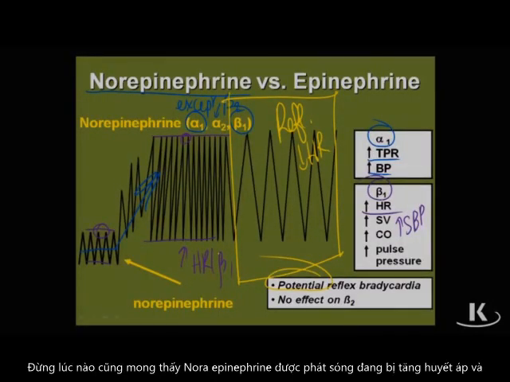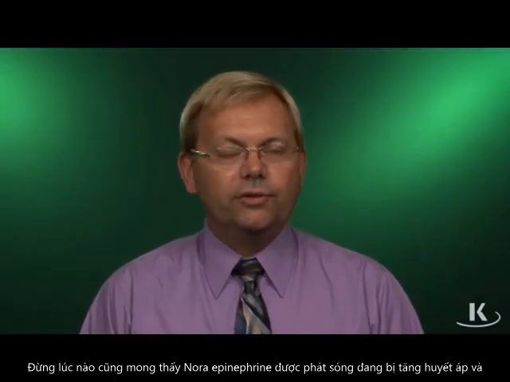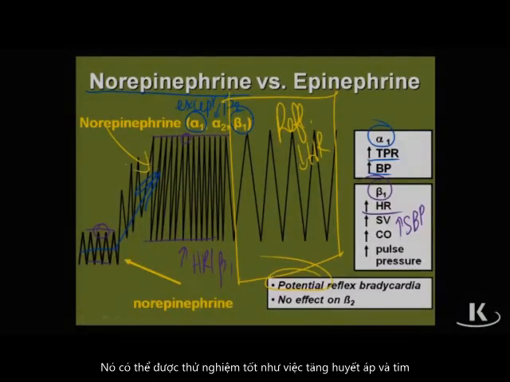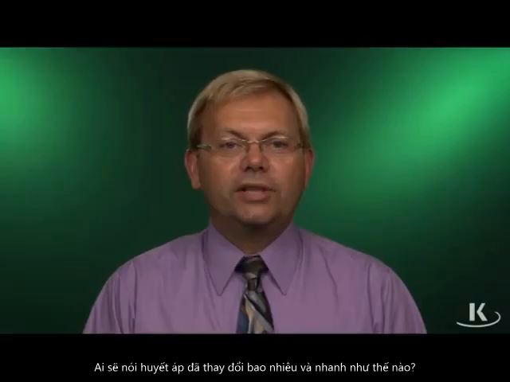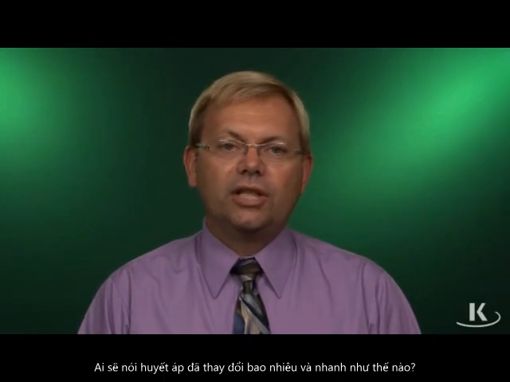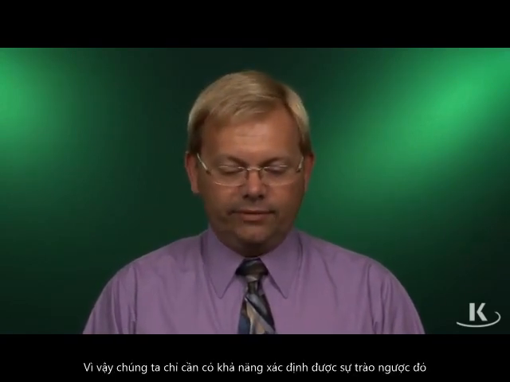Don't always expect to see norepinephrine being board tested as having increased blood pressure and reflex bradycardia. It could be just as well tested as increasing blood pressure and heart rate. Who's to say how much blood pressure has changed and how quick it happened? So we'll just need to be able to identify that reflex.